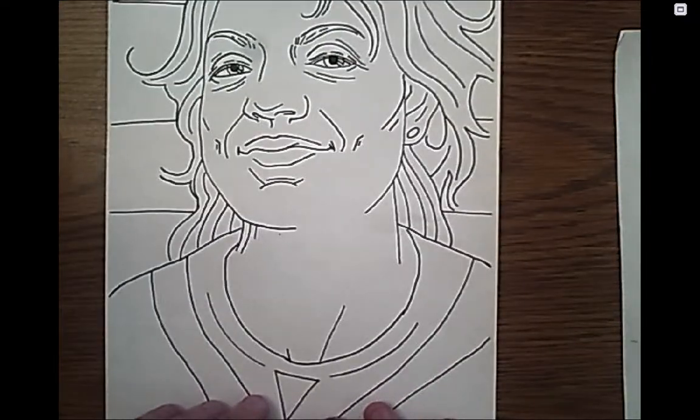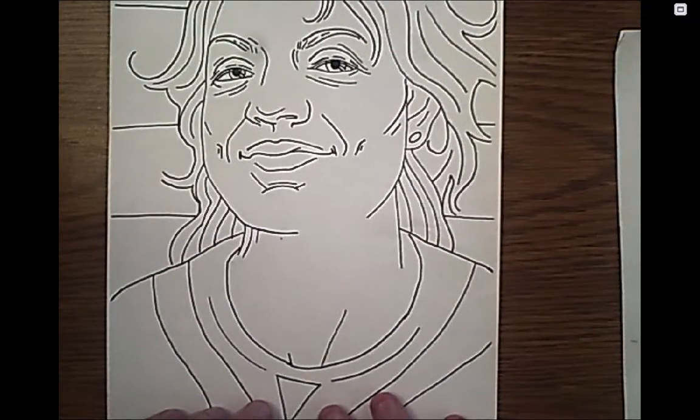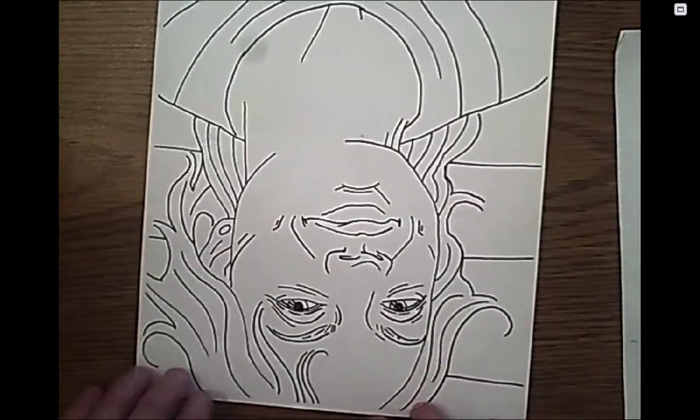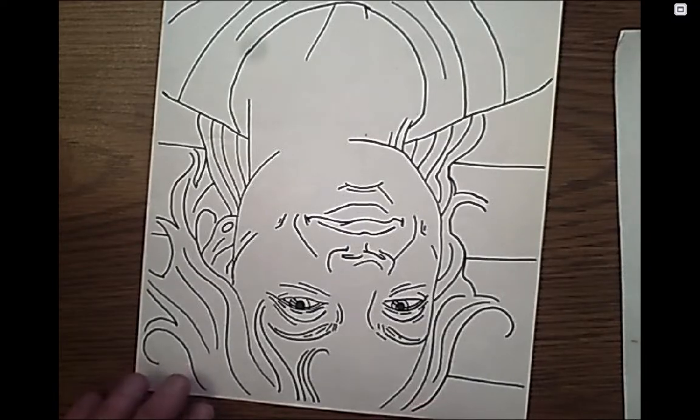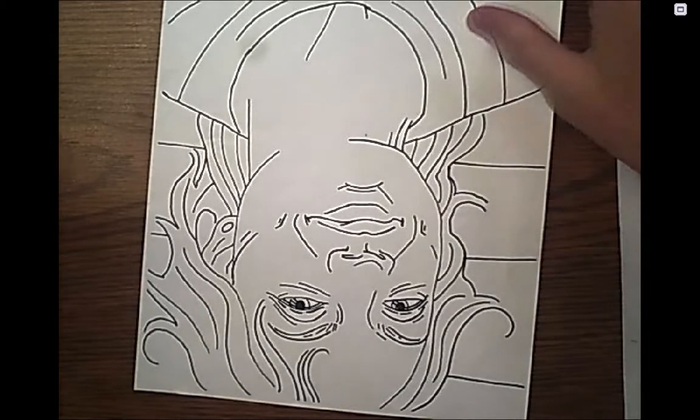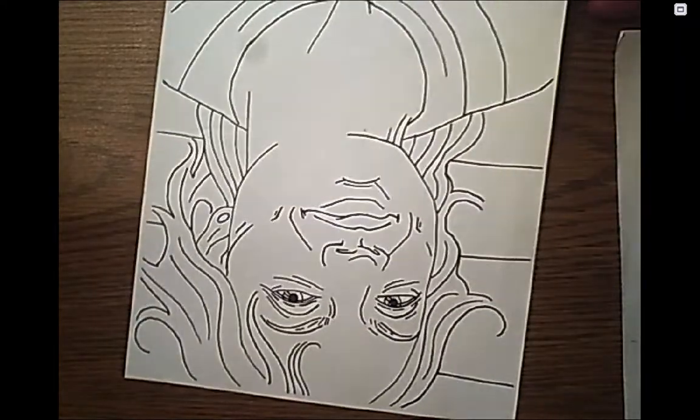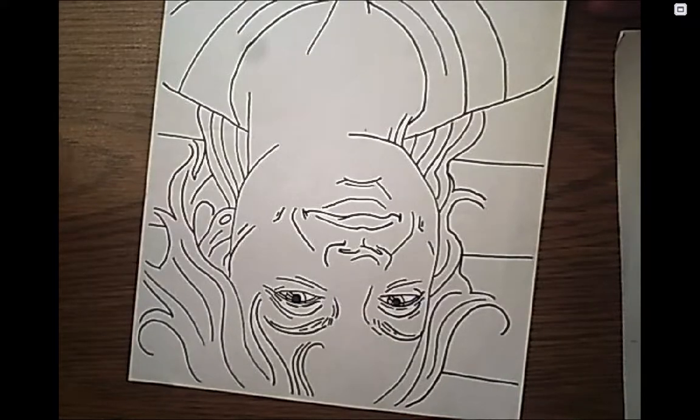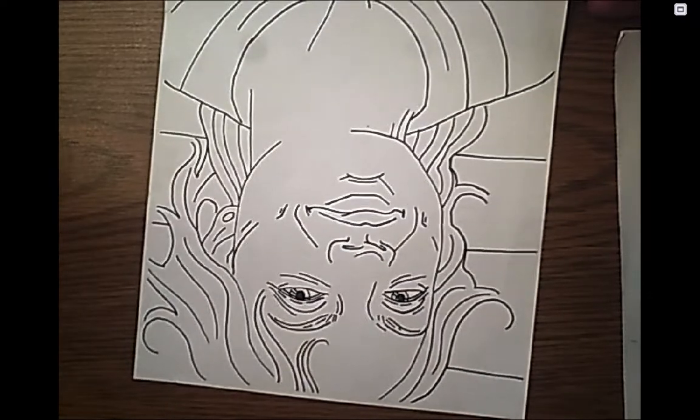Here's an image of a face I drew, and you would draw it upside down. It's really interesting why that throws the left brain off. It's simply that upside down things are difficult to process visually.